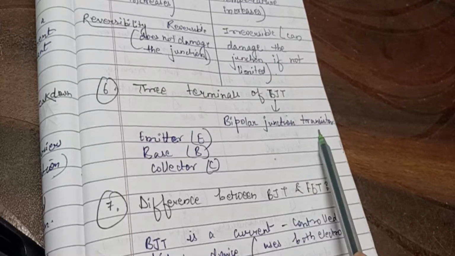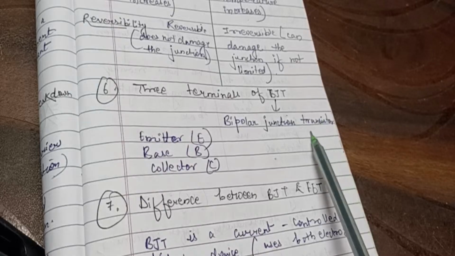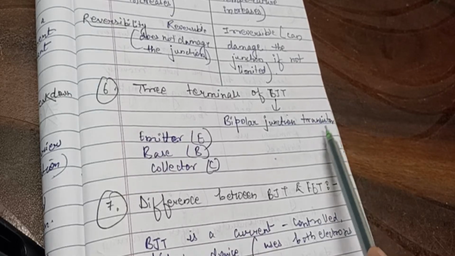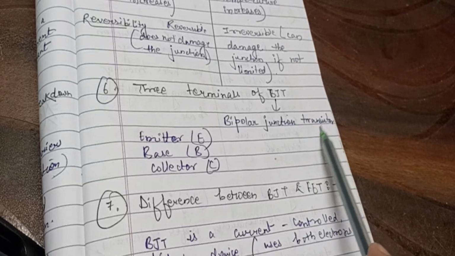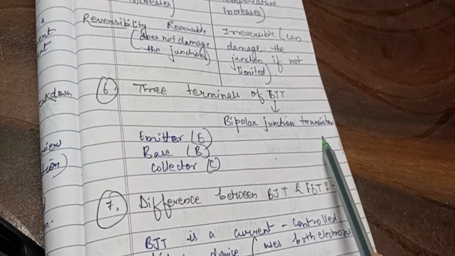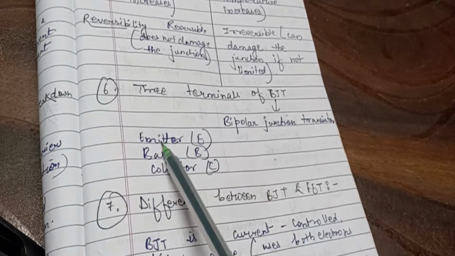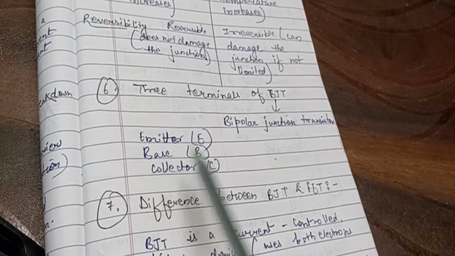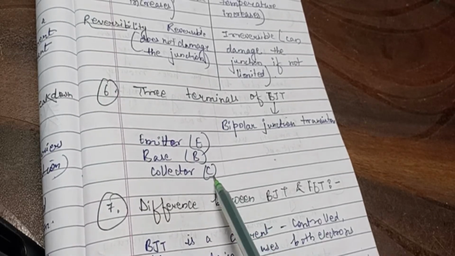Transistor is the device that is used as an amplifier or sometimes as a switch. It can also be used as an attenuator. So the three terminals of a BJT are the emitter, represented as E, the base represented as B, and the collector represented as C.